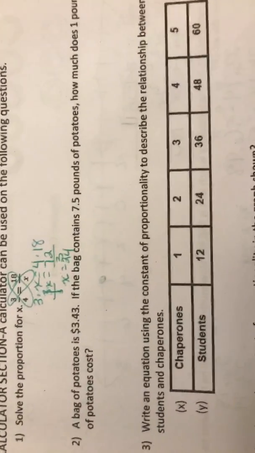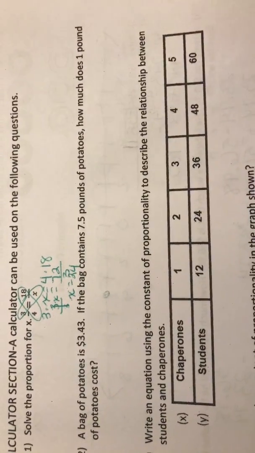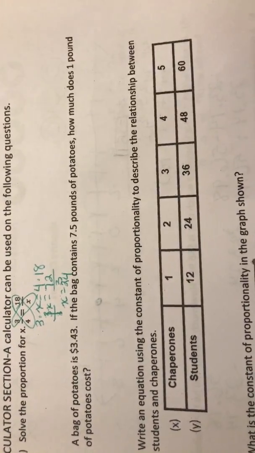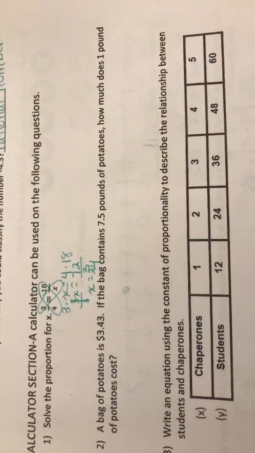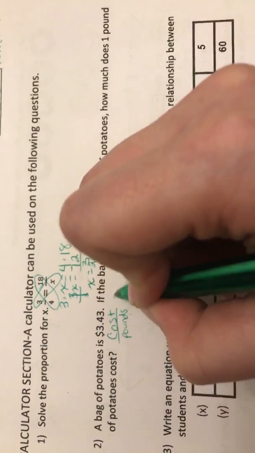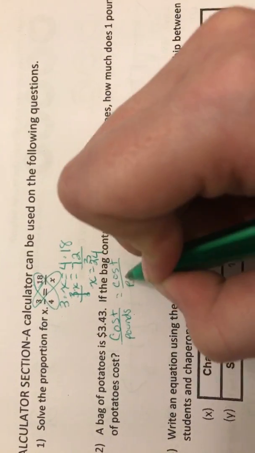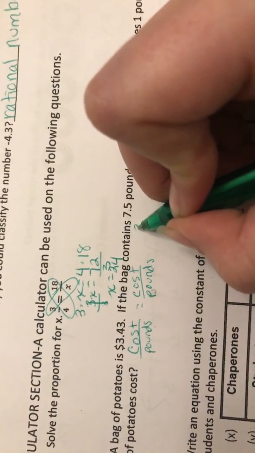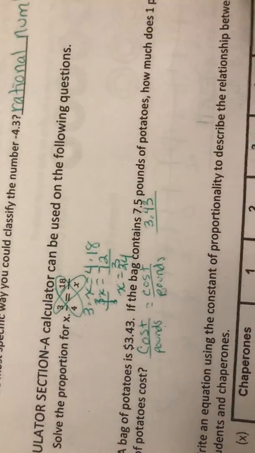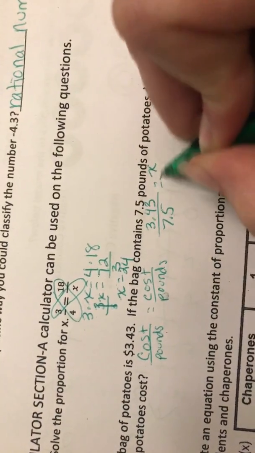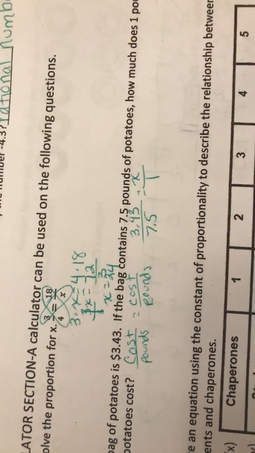And number 2, it says a bag of potatoes is $3.43. If the bag contains 7.5 pounds of potatoes, how much does 1 pound of potatoes cost? So we need to first set up a proportion where we have cost over pounds equaling cost over pounds. The cost that we know is $3.43. The pounds that we know is 7.5, and that is equal to x dollars over 1 pound.